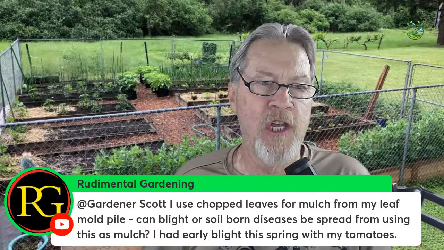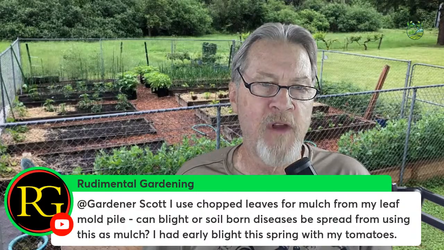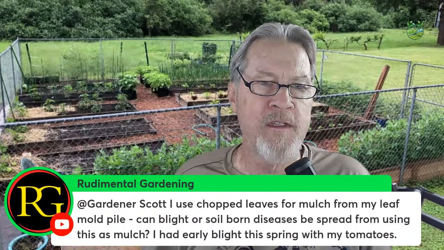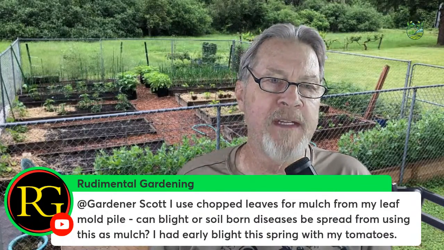Rudimental gardening says, I use chopped leaves for mulch from my leaf mold pile. Good choice. I don't know if you saw my video on Friday, or on Saturday, but I talk about that. Can blight or soil-borne diseases be spread from using this as mulch? I had an early blight this spring on my tomatoes.